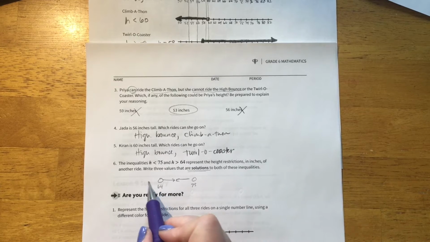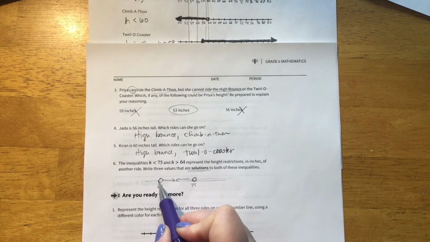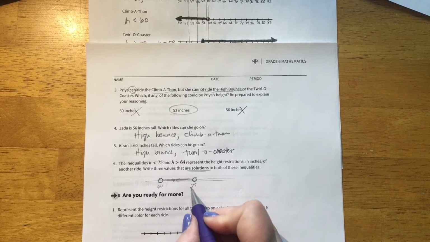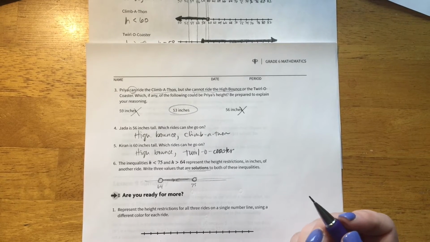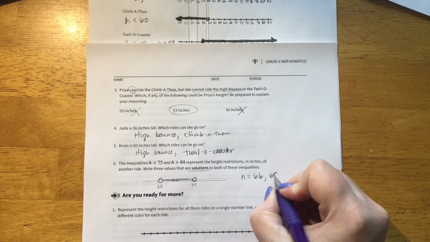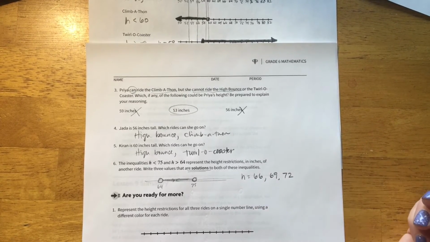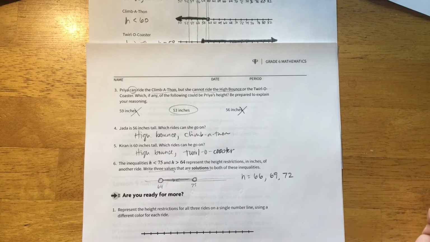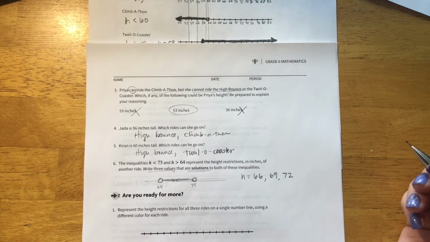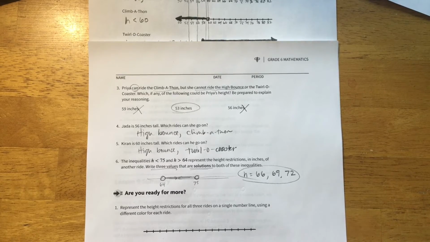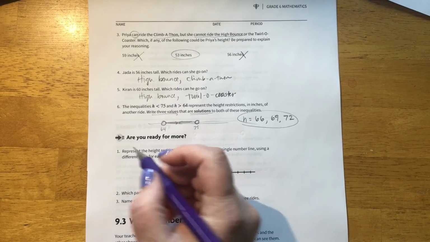Does that make sense? So if this was a number line, I would have an open circle at 75, an open circle at 64, and it would be everything in between. So can we think of some numbers in between 64 and 75? Yeah, I can think of a lot of them. H can be 66. H can be 69. H can be 72. H can be anything in there. So it says to write 3 values. Okay, I've done 3. Could you do more than that? Absolutely. Okay, but those are the 3 I'm going to pick because they lie bigger than 64 and less than 75.